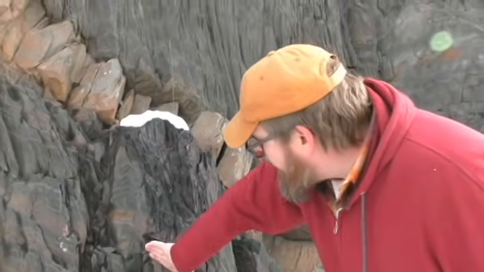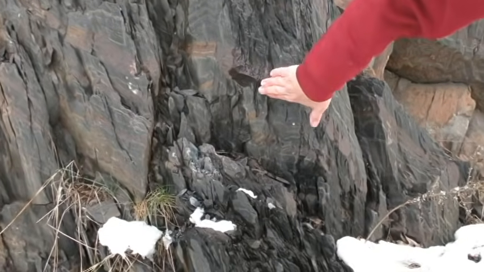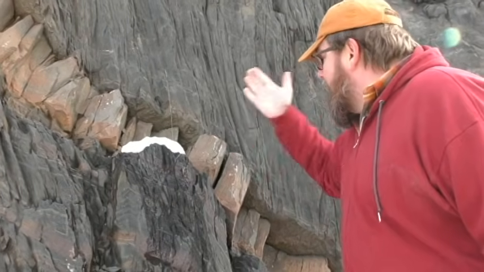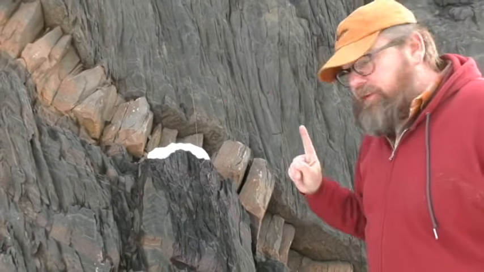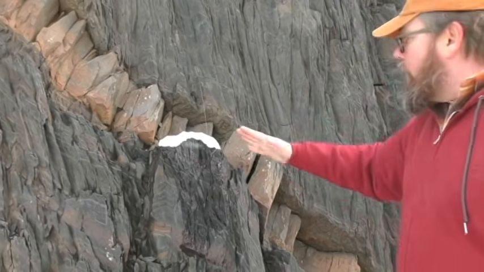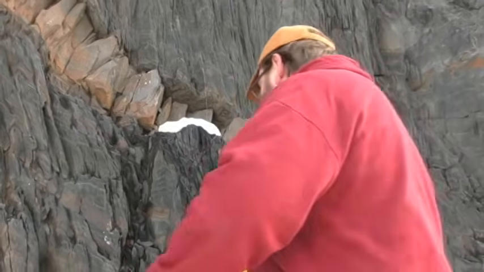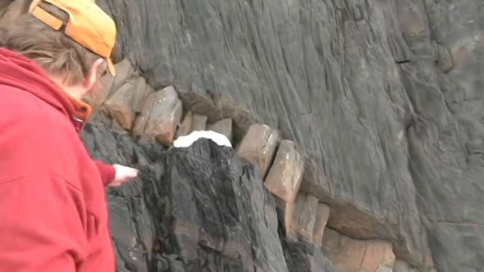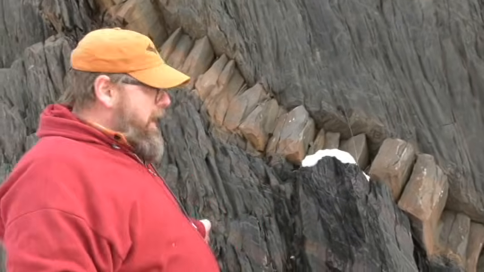You can see that this is bedding. That's a bedding plane, just like this is a bedding plane. And you see these too, and I'll get into those in a second too. So this is more of that graywacke. So we know this is bedding. Bedding goes this way. All right, it's not this way.